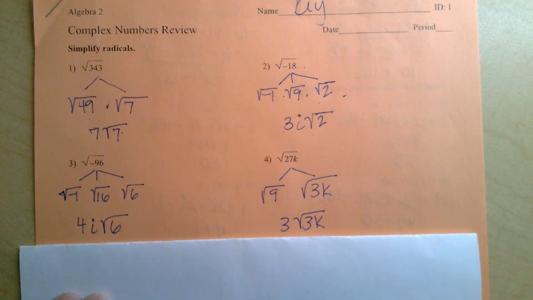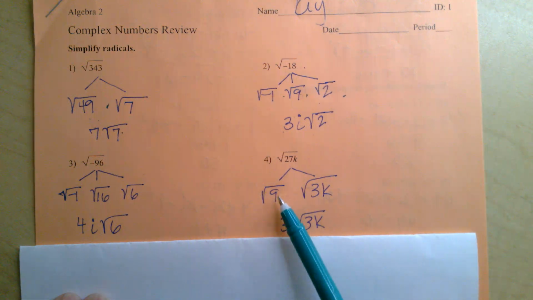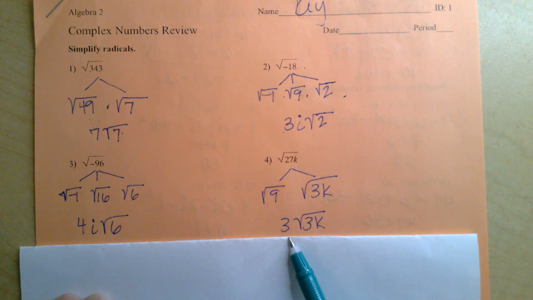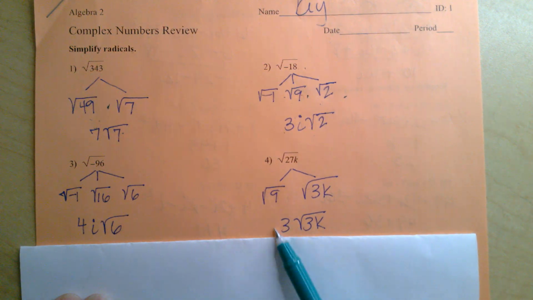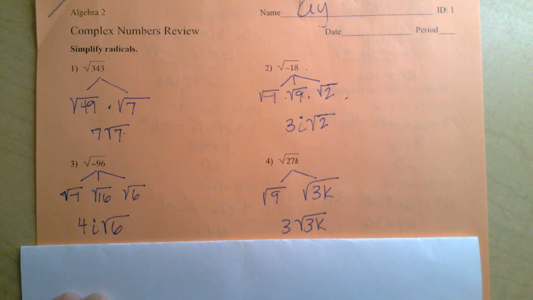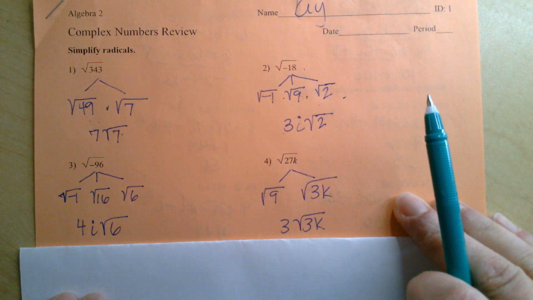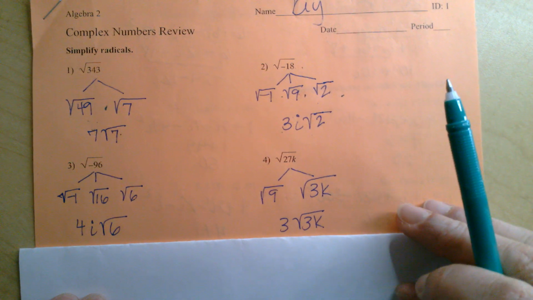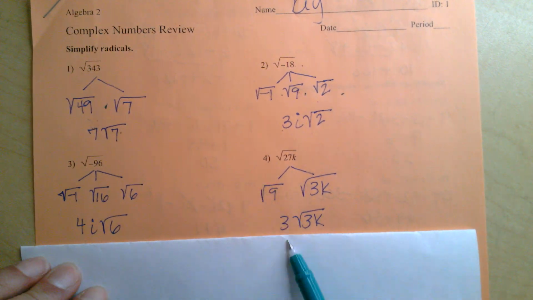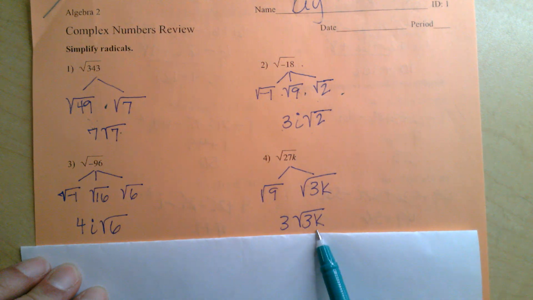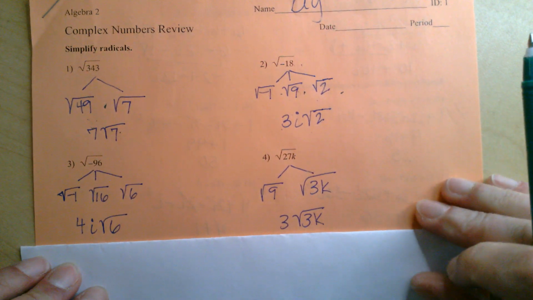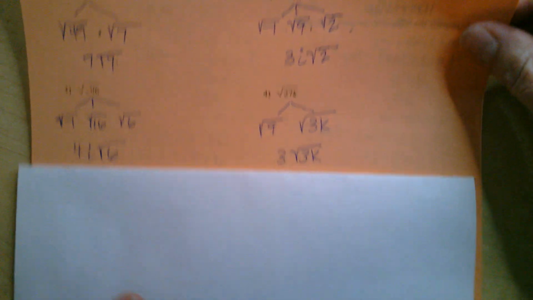So please do not forget those square roots, and please, if you do take the square root of a number, such as the square root of 9, that square root disappears. It's a very common mistake I see, keeping the square root or not keeping the square root. So if you can take the square root, the square root symbol disappears. If you can't go any further, the square root symbol stays. Okay, that's some simplifying radicals.